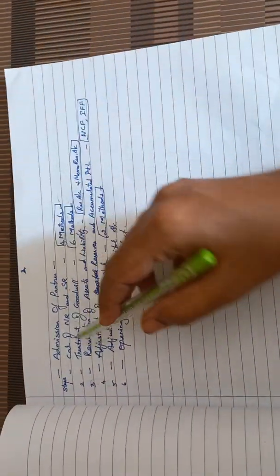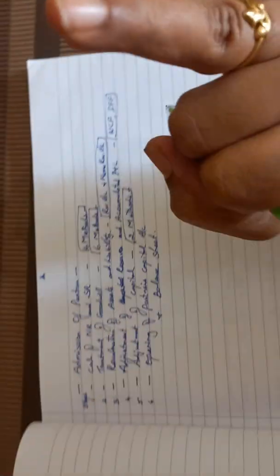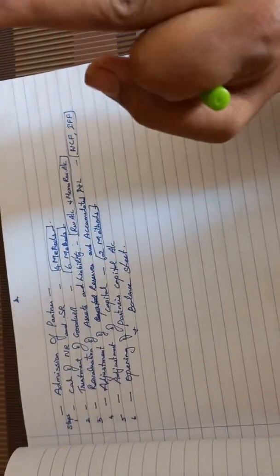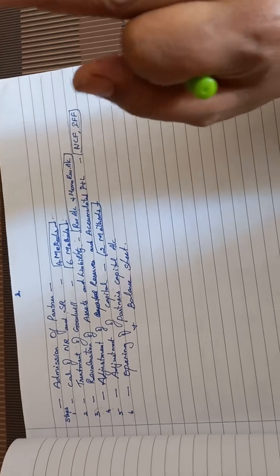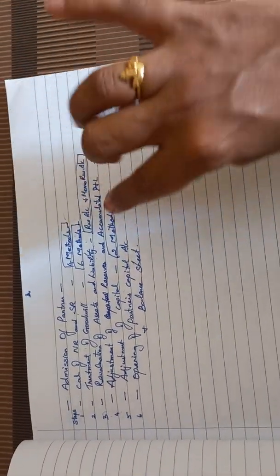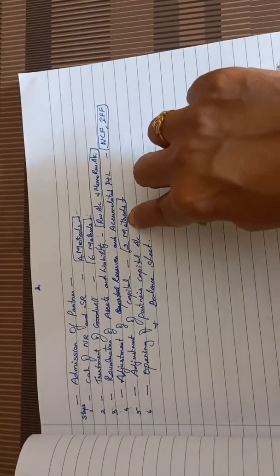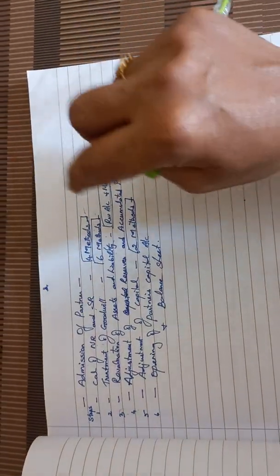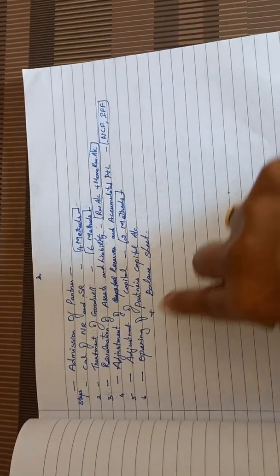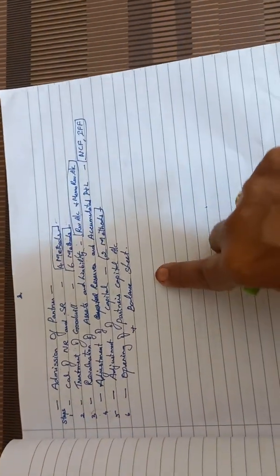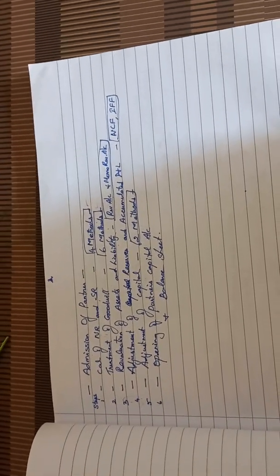But first step, calculate the new ratio; second step, adjust the goodwill; third step, open your revaluation account; fourth step, adjustment of capital, if it's there in the sum, do the working note; and then open your partners' capital account and your balance sheet. That's it. If you follow these 6 steps, definitely you won't go wrong in doing the admission problem.